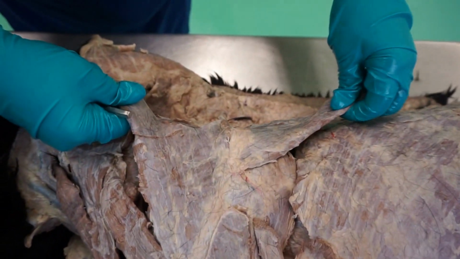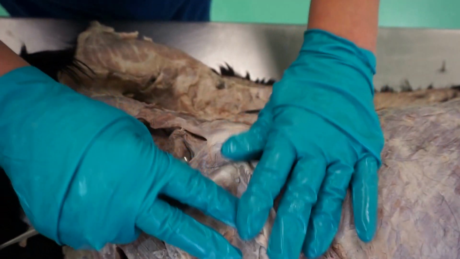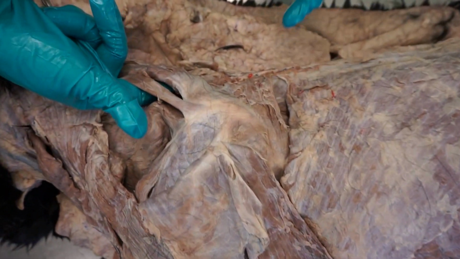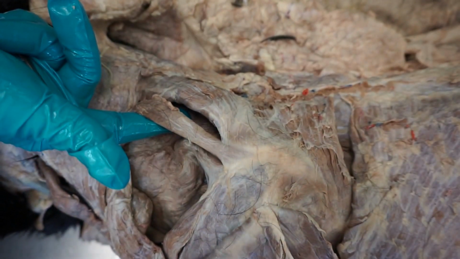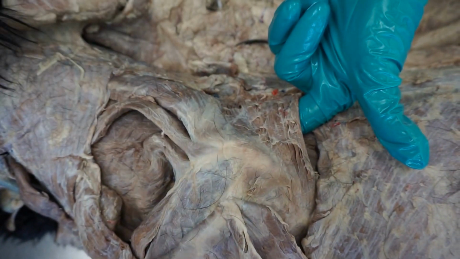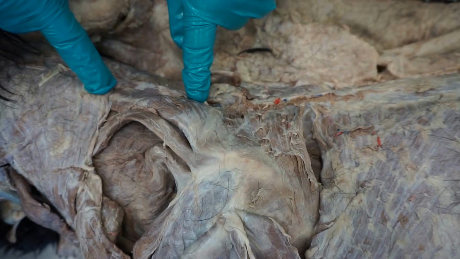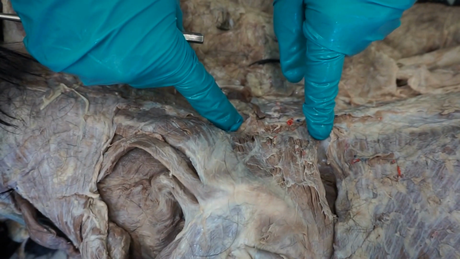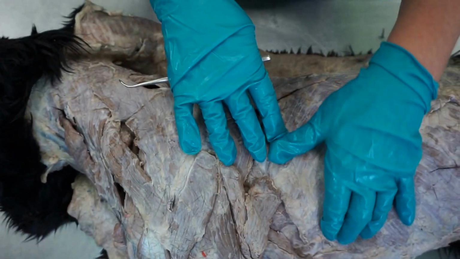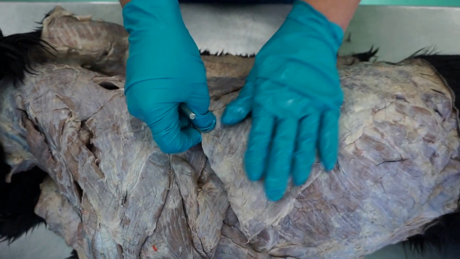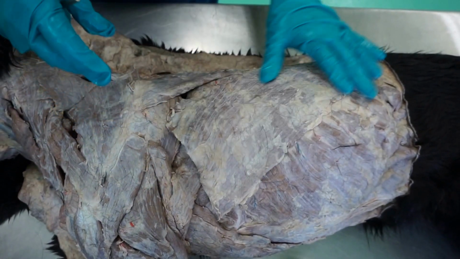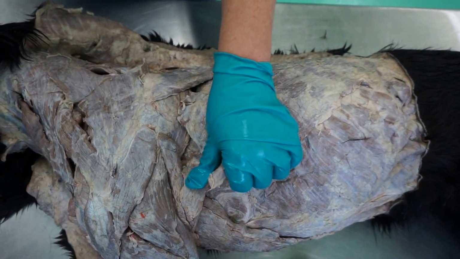When we reflect the trapezius muscle, we can now see another of our extrinsic muscles, the rhomboideus muscle that attaches to the dorsal aspect of the scapula to the head, cervical spine, and thoracic vertebra. Moving caudally from there, we see the latissimus dorsi muscle, which will go from the brachium all the way over to the thoracic and lumbar vertebra.